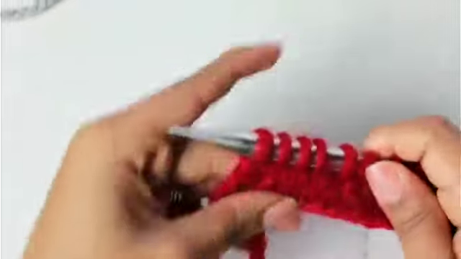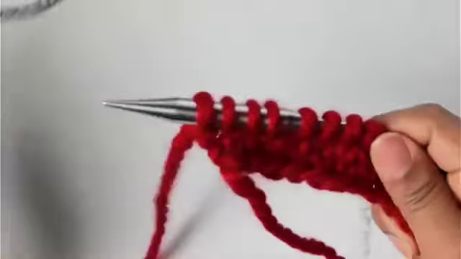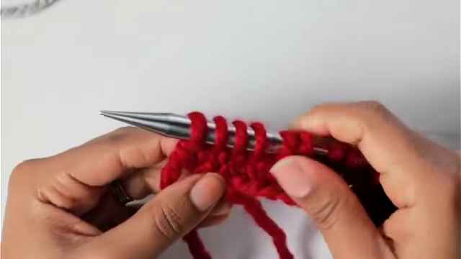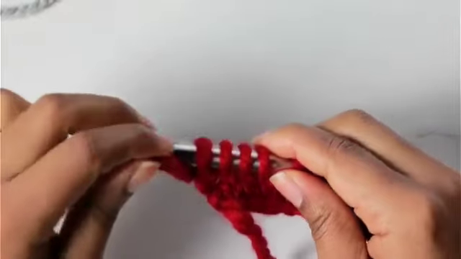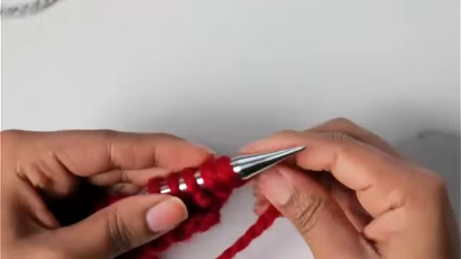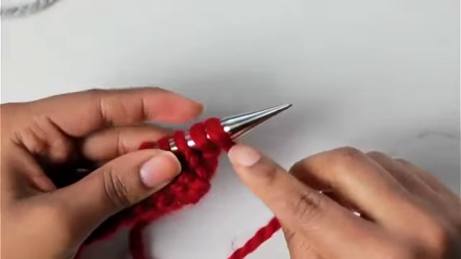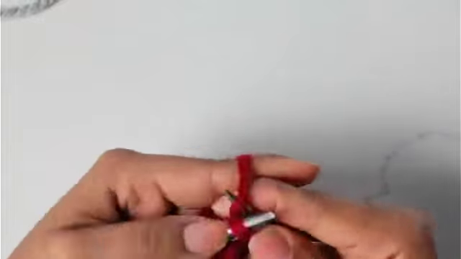So let's say, for example, when you're turning your work, we don't do anything with the working yarn. We just have it here. We turn our work. The working yarn is in front. But if we're already in front and we're like, okay, I don't remember what to do with this, I remember something about putting it over. So you put it over and then you turn, and now it appears that you have another stitch here that you have to work into. So let's say you go ahead and you work into that.